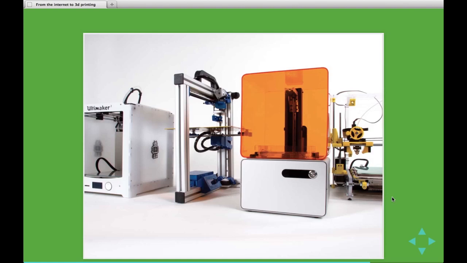It just so happens that different ones enable you to print different types of materials, and I imagine that in 10 years' time we'll probably have one which prints lots of different materials all at the same time and is much bigger or smaller, whatever, than it is today.